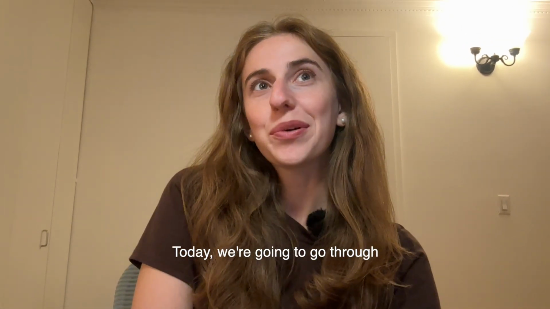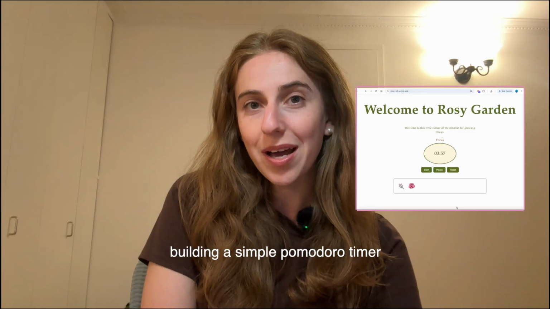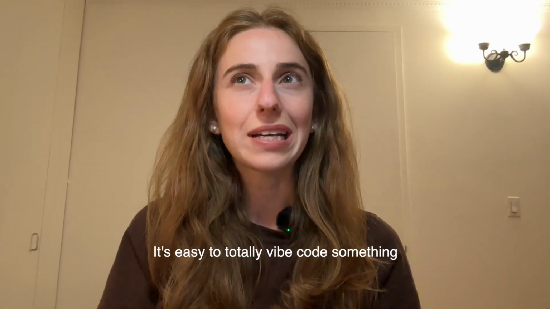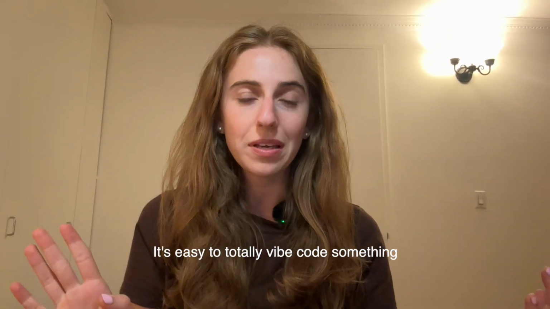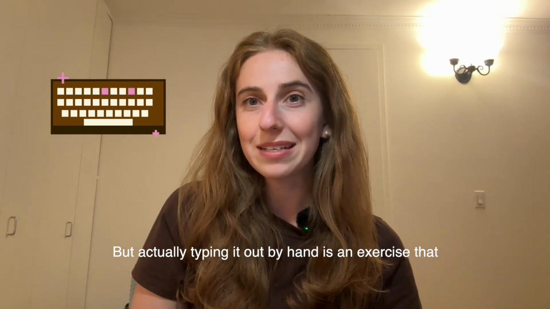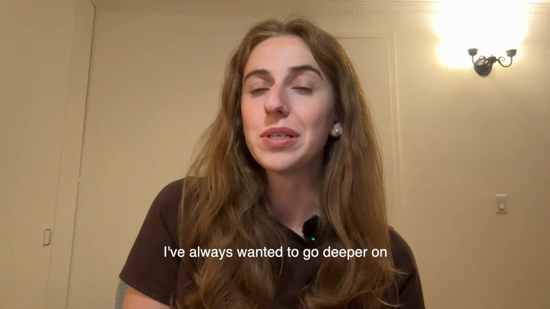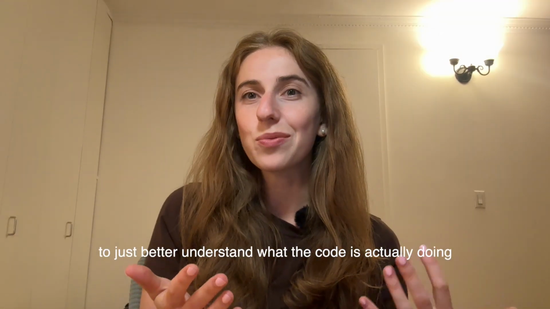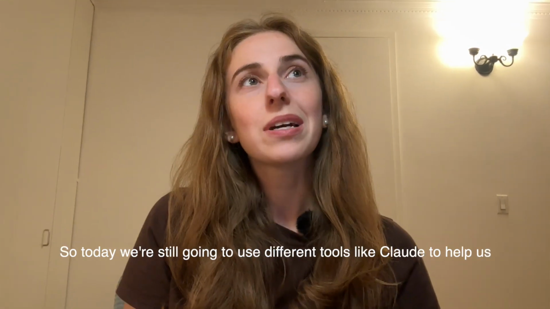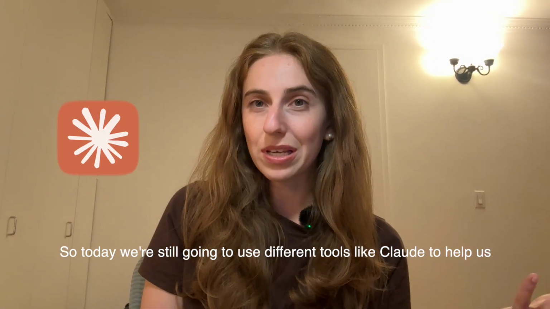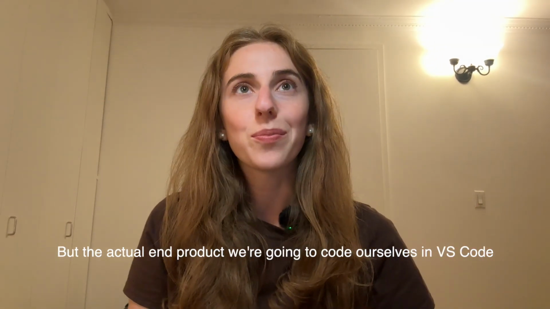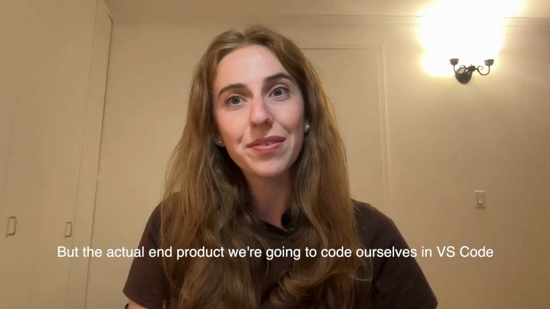Today we're gonna go through building a simple Pomodoro timer. In the age of AI, I feel it's very easy to totally vibe code something, but actually typing it out by hand is an exercise that I've always wanted to go deeper on to just better understand what the code is actually doing. So today we're still gonna use different tools like Claude to help us, but the actual end product we're going to code ourselves in VS Code.